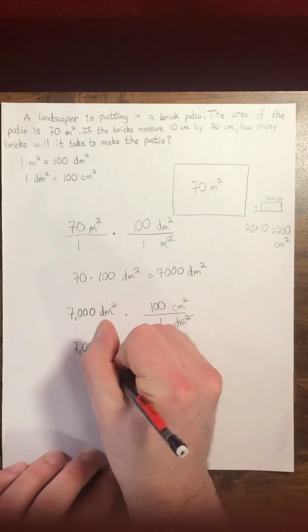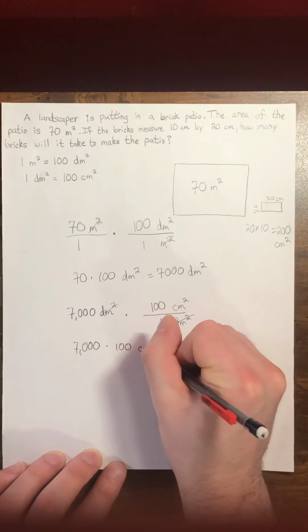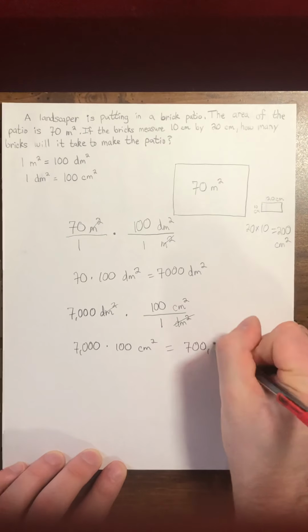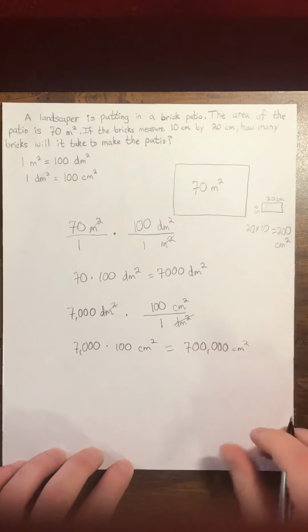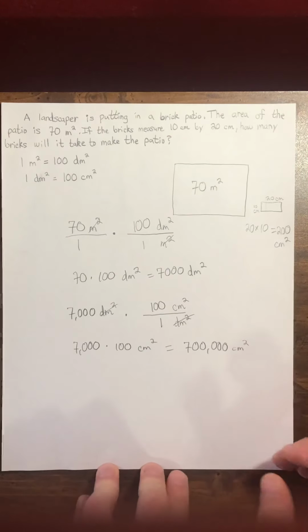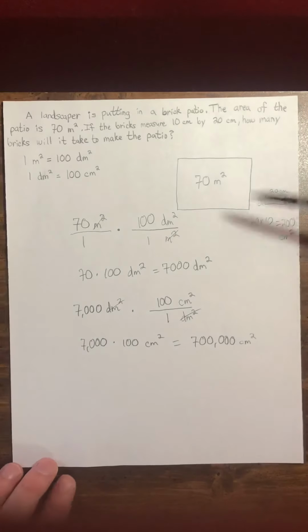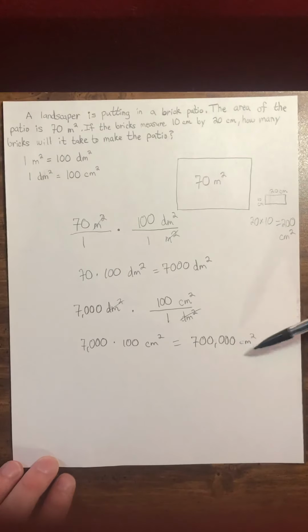We have 7,000 times 100 square centimeters, and that is equal to 700,000 square centimeters. So what did we just do? What we just did was find out that this area is actually 700,000 square centimeters.